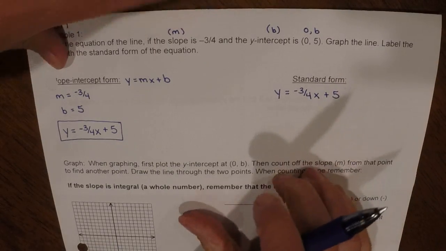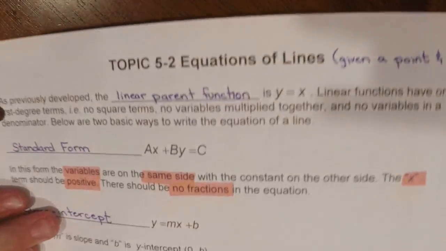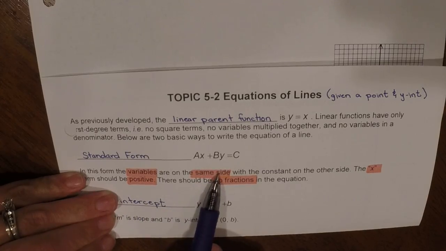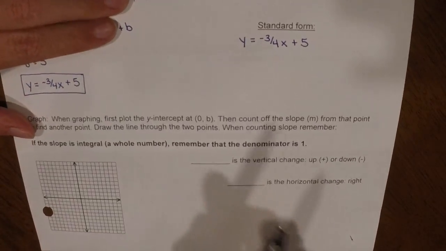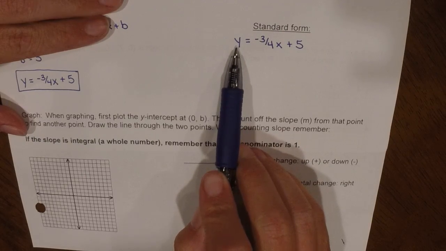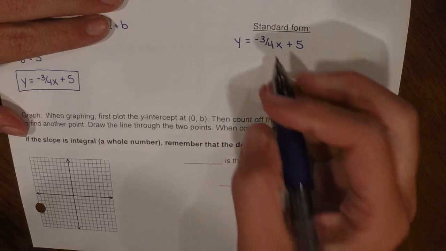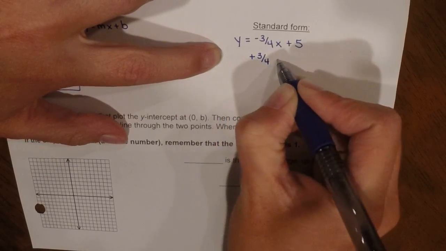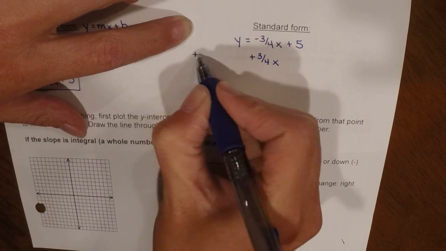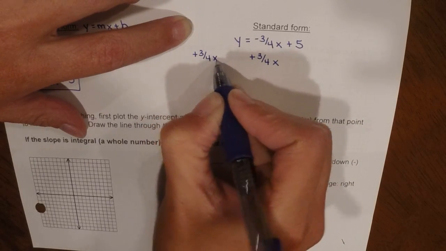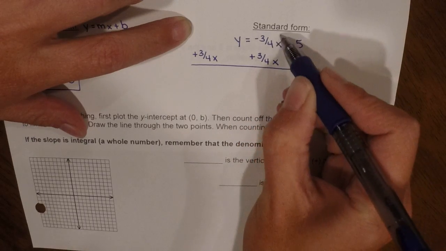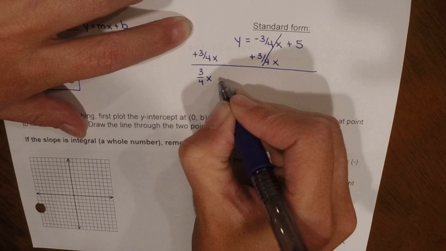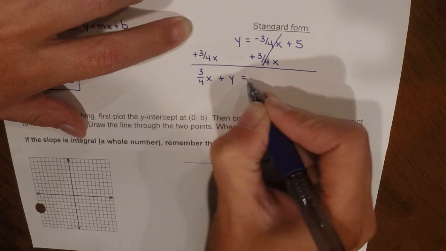And now the very first thing that we highlighted, if you go back up and look, is that the variables have to be on the same side. So currently I have y on the left side of the equation and x on the right side. So I need to move x to the left. So just like normal, if we want to move something from one side to the other, we do the opposite. So then these cancel, and I would get 3/4 x plus y equals 5.